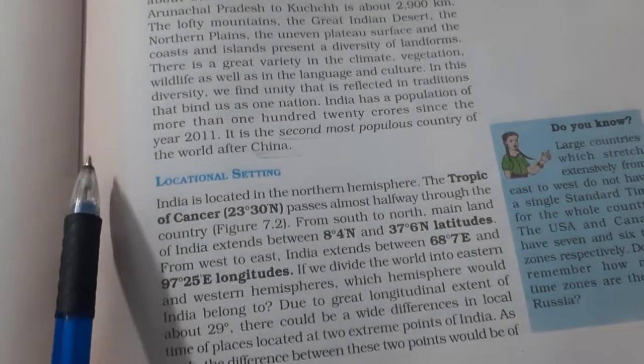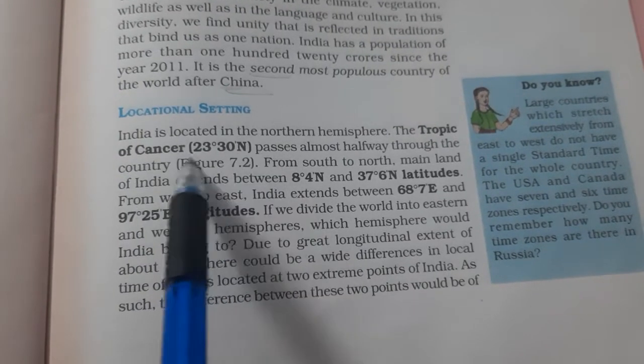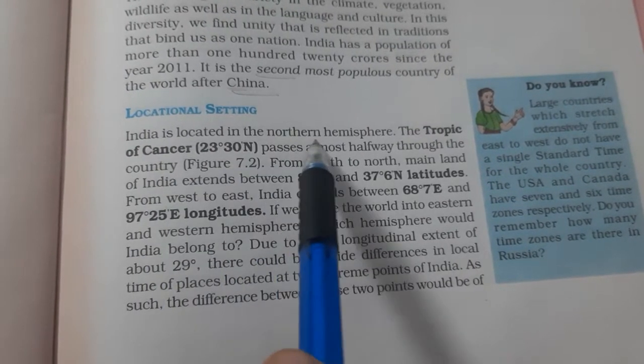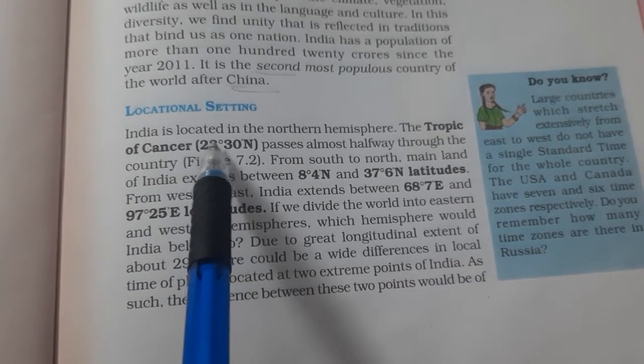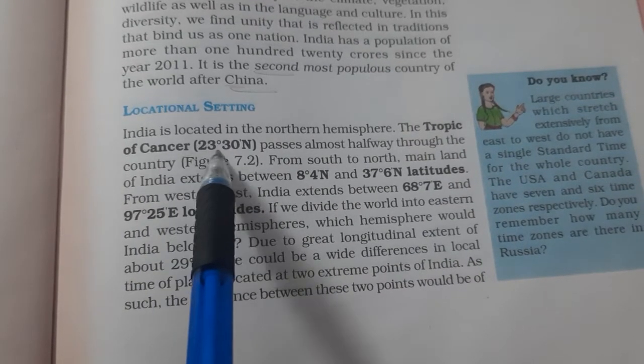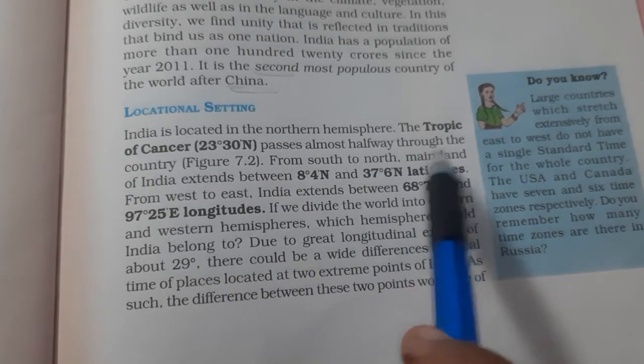So children, next we are going to see the locational setting. India is located in the northern hemisphere. The Tropic of Cancer, 23 degrees 30 minutes north, passes almost halfway through the country.